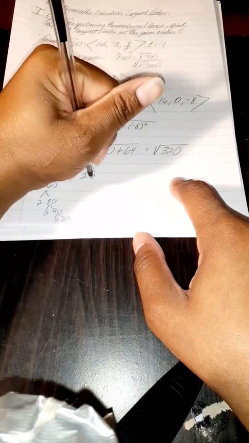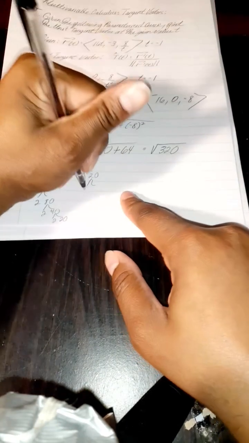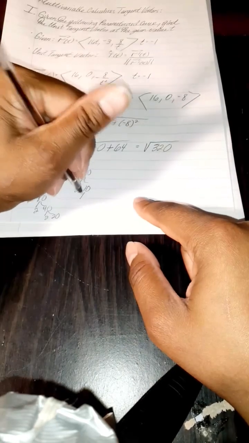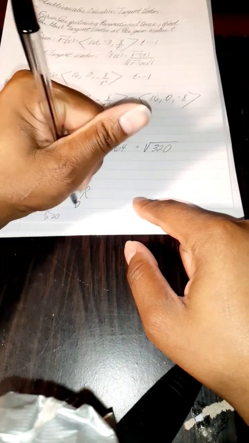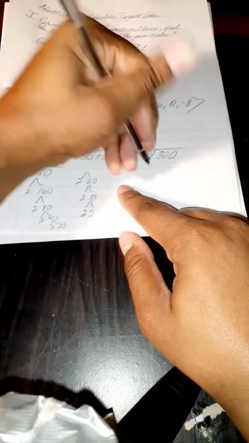Let me go over here. Break this 20 down a little further. So 20, that's 2 times 10. And I can break down 10 a little farther. That's 2 times 5. So what we do is we count how many 2's we got right quick.